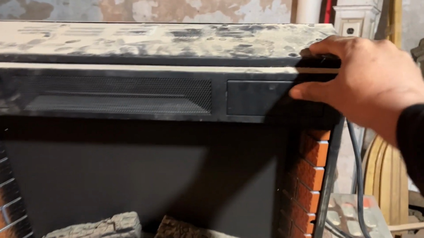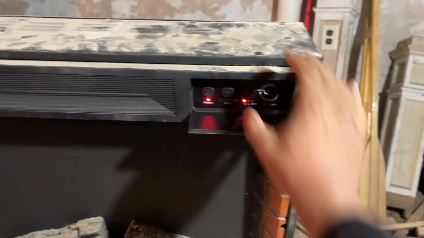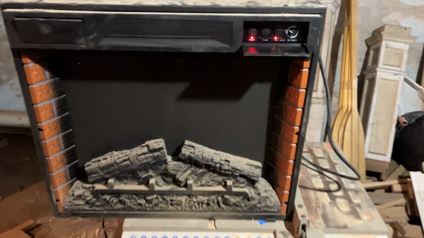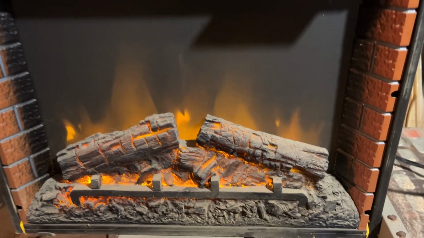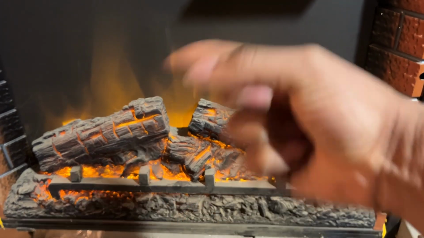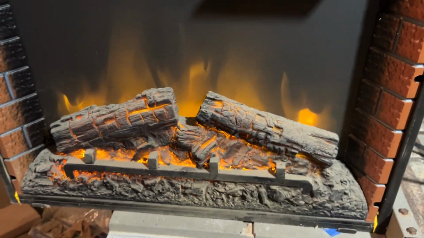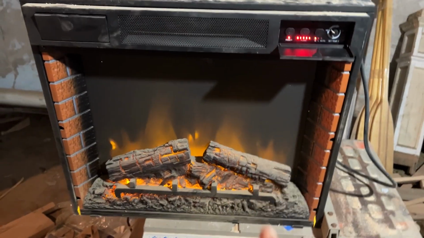Looking through the basement, I found this fake fireplace space heater. And it's perfect because it has a motor, right? There's something rotating inside of this heater. There's a motor. So I can use that motor to experiment.